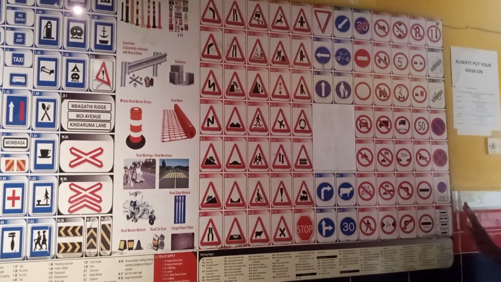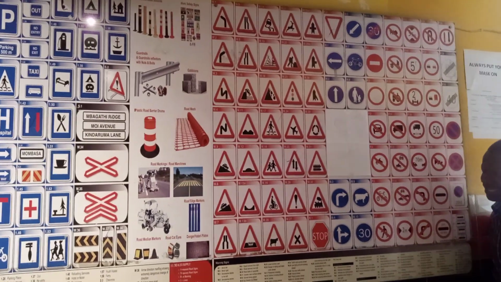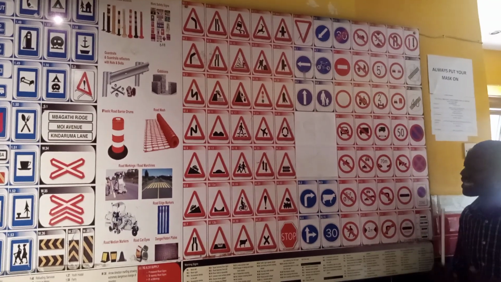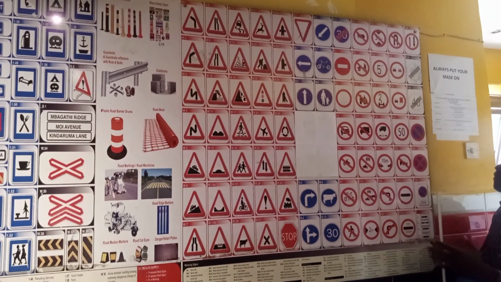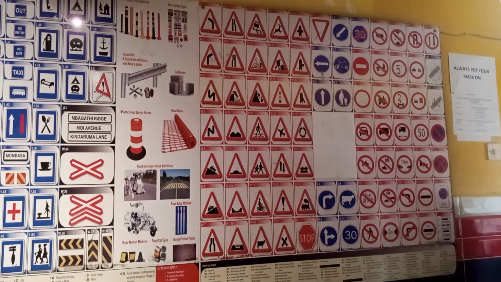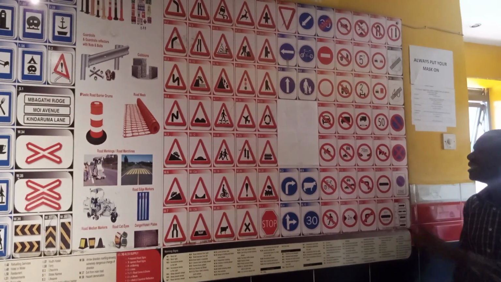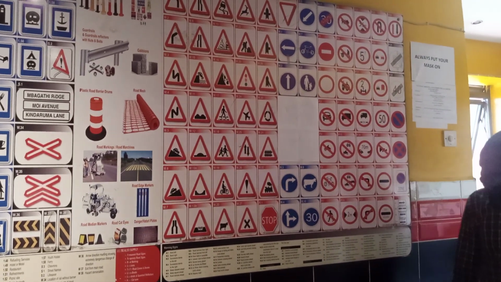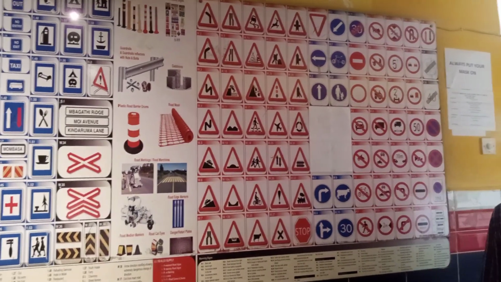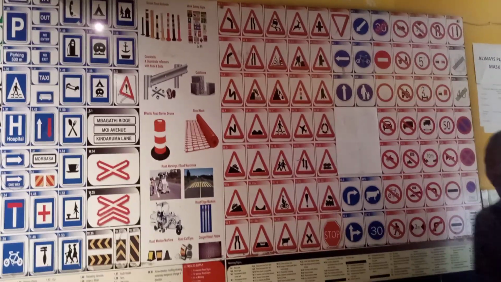The red circles are called prohibitory signs. Prohibitory signs are signs that prohibit you from doing certain things. So anytime you spot a red circle somewhere, just know that there is something you are being prohibited from. For example, this one means it's a place where you're not supposed to hoot. The blue circles are called mandatory or compulsory signs.